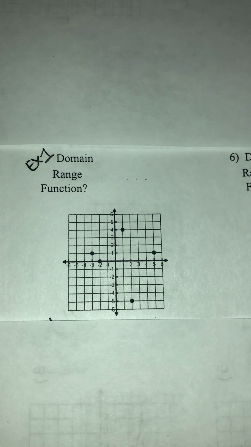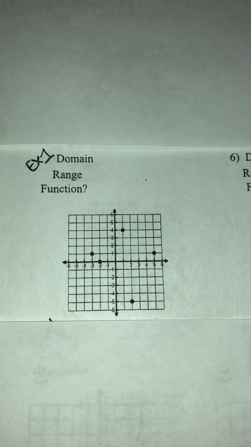Okay, so you should have seen video 1 in which we did a quick overview of notes over domain and range. And now we're going to start with our example. So example 1, we're going to do our domain and range.